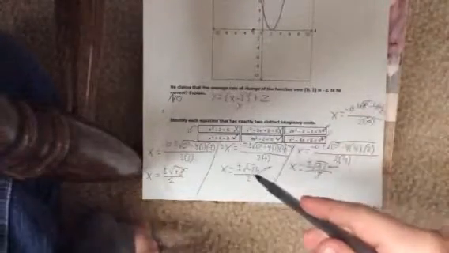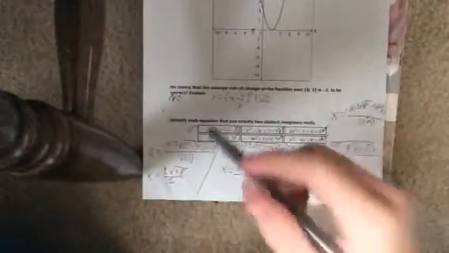But since this -16 is under the square root, that means that it has imaginary roots. If the number under the square root is negative, it has imaginary roots. So that's why x squared plus 4 is one of our correct answers.